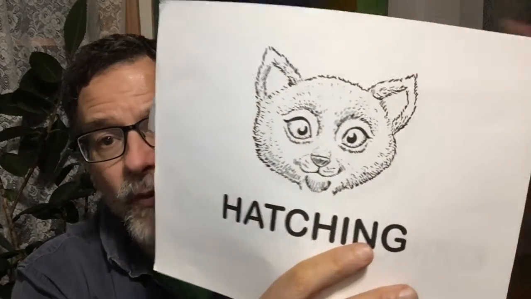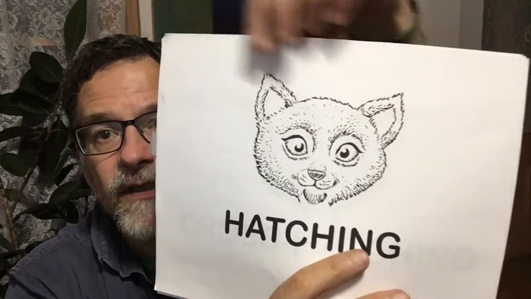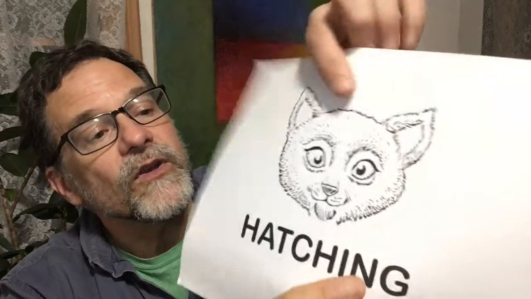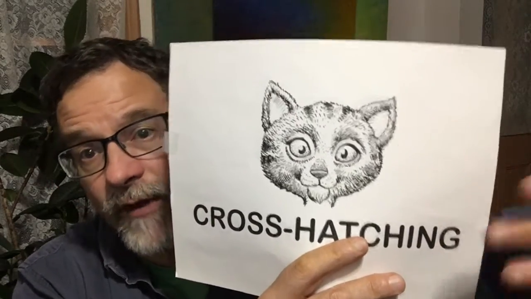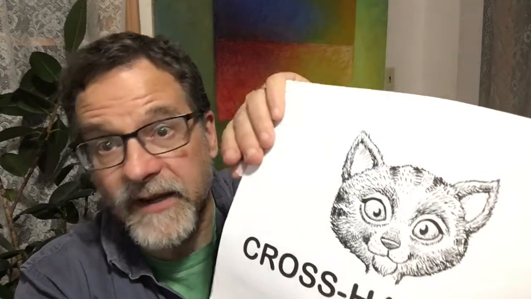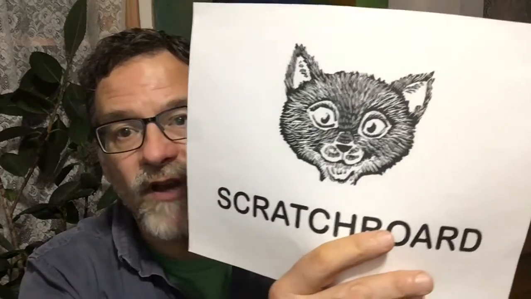And if we want to build up our line, we can build it up to become hatching. And if you keep hatching and hatching, before you know it, you have cross hatching. And in this way, we're using line to create value, to create form. And if you want to try using a white line and a black background, then we can try some scratchboard. So we're going to explore all these different techniques.